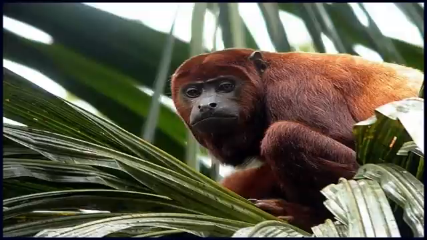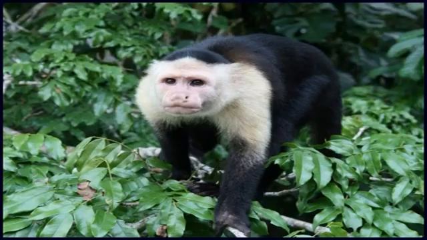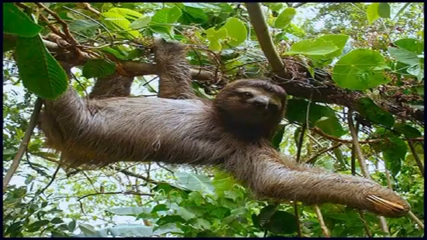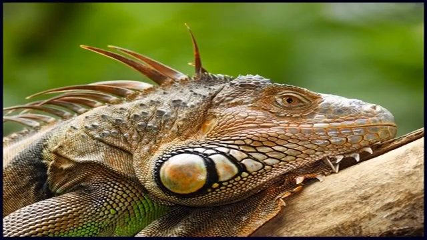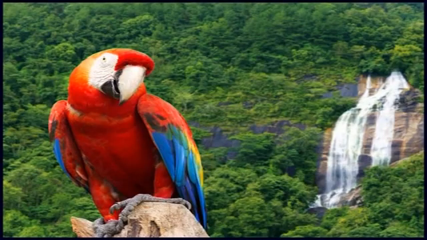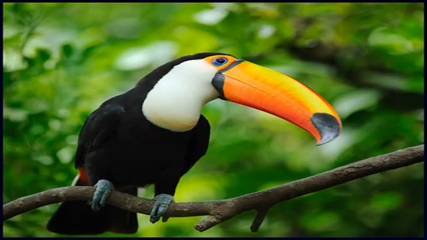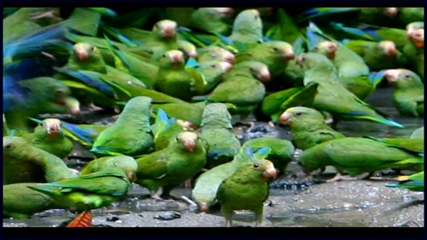Primates are abundant: howler monkeys, spider monkeys, and capuchin monkeys, along with sloths, snakes, and iguanas. Thousands of native birds include brightly colored macaws, parrots, toucans, and parakeets.